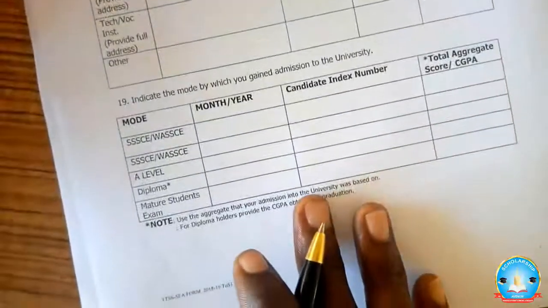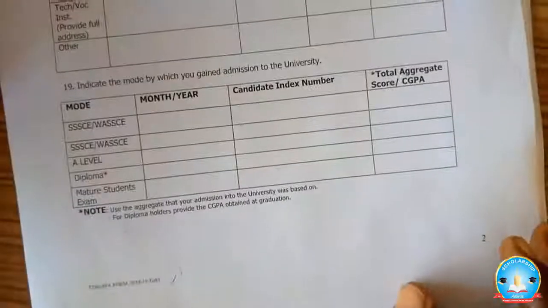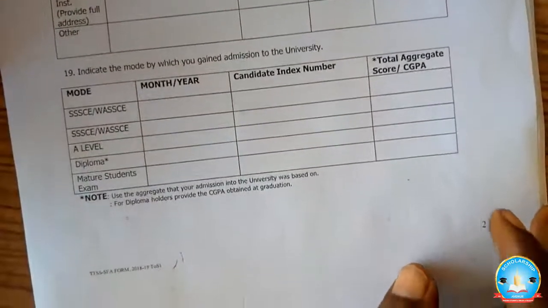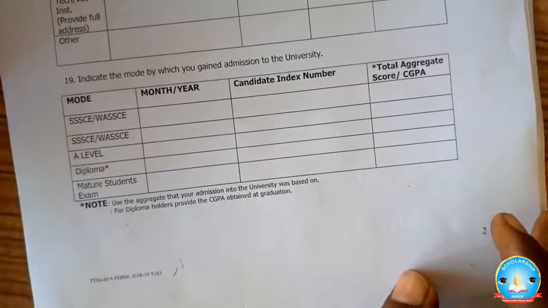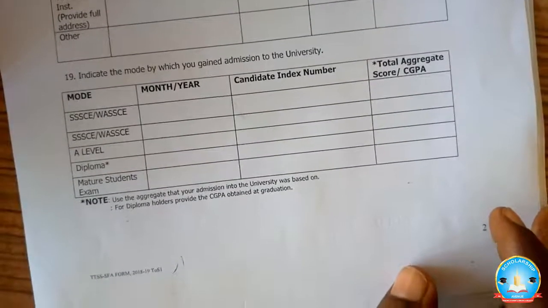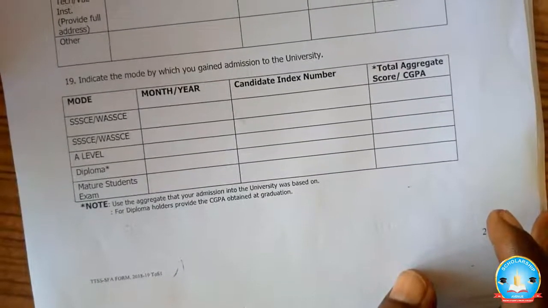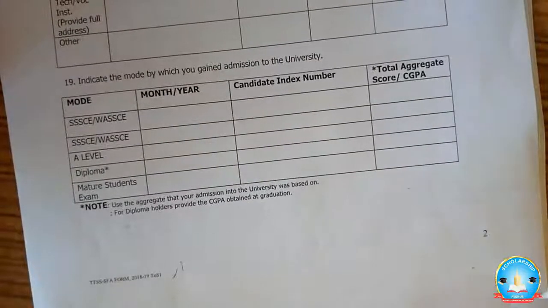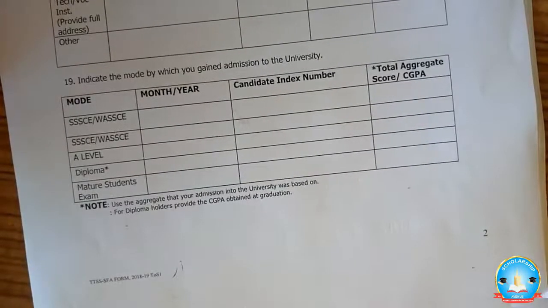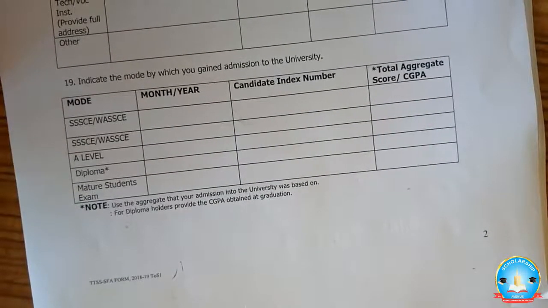Now let's go to 19. We have: indicate the mode by which you gained admission to the university. So which mode did you use to gain this admission? Was it through SSSCE or WASSCE, A-level, diploma, or mature student entrance?